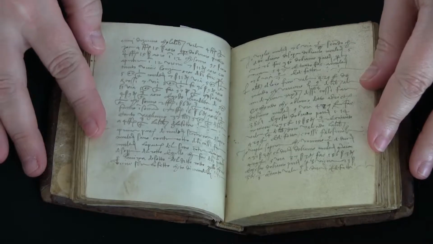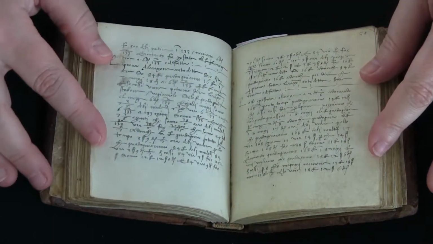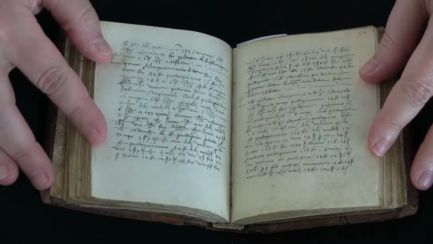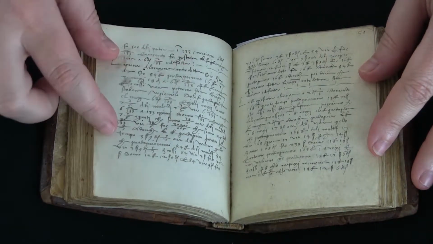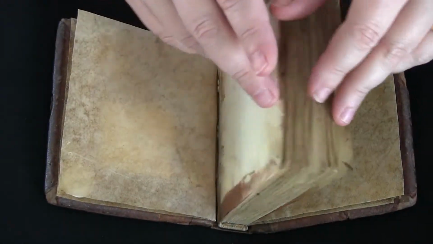And indeed, if you open it up and start paging through, you'll see a lot of Arabic numerals and math, including, here's a fraction there. So lots of good math here.